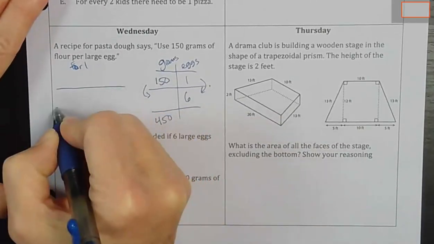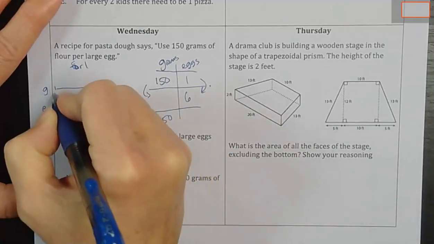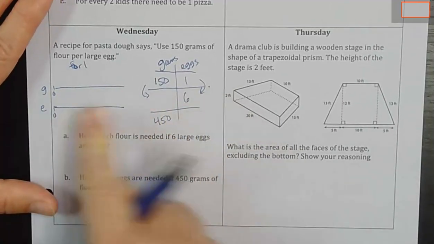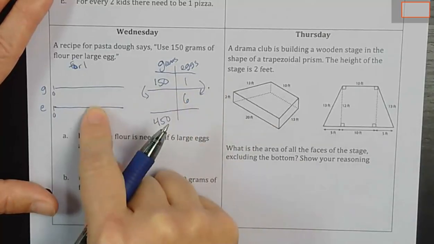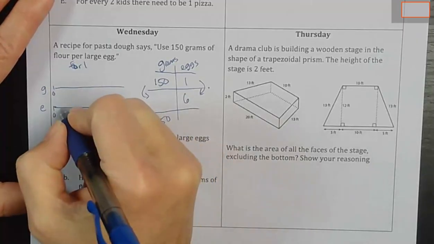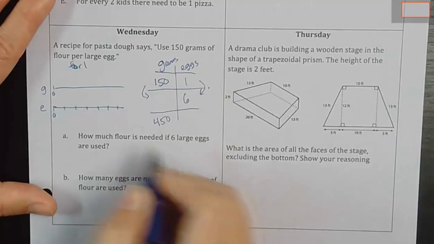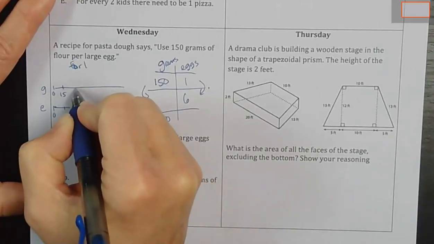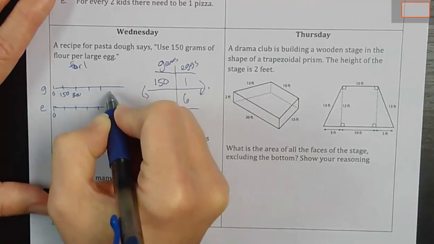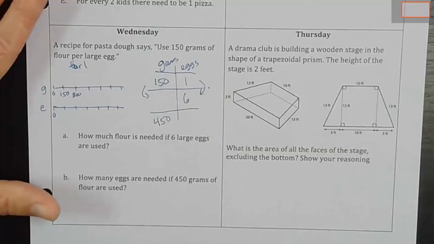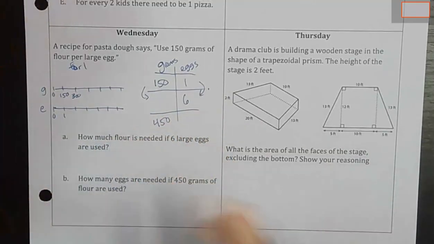Or you could set up a double number line, where you would have your grams and your eggs. I'm going to simplify a little bit because I'm running out of space to show you both. Do you have to do both? No. You pick. Which do you like better? Do you like tables or do you like number lines? And you would start with 1, 2, 3, 4, 5, 6, because we got to get to 6 for sure. Here we'd have 150, and you'd be counting by 150 each time to figure out what the missing stuff is. But 1 egg is 150 grams, and I can figure out the rest of that.